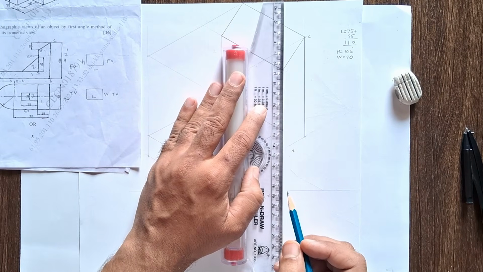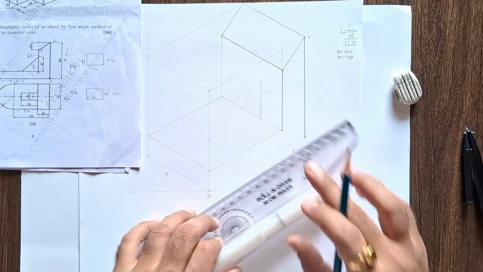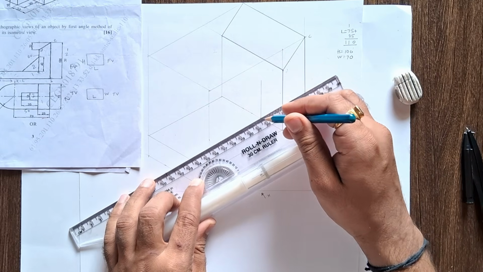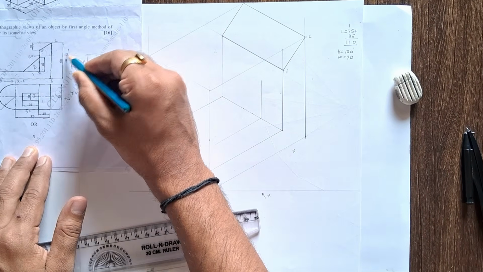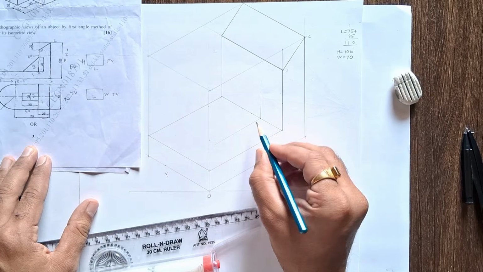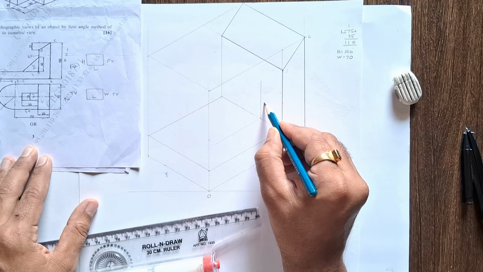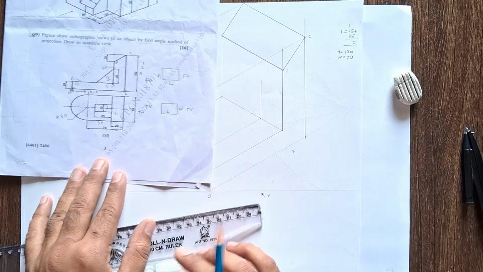So I can see here along the vertical and along the x direction, this line is going to the z axis, and this line is going to the x axis. Along these we'll mark 40 mm and 35 mm distance, because the 40 mm and 35 mm distance is given here.